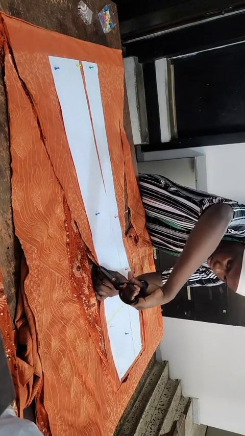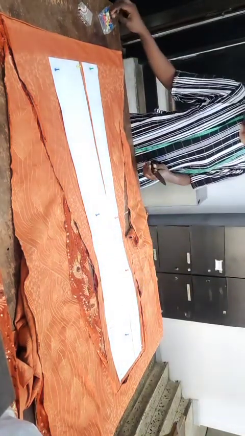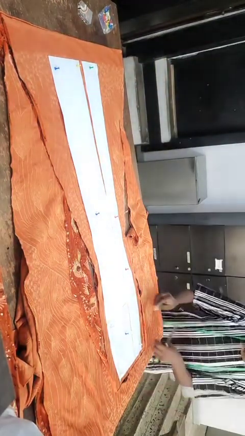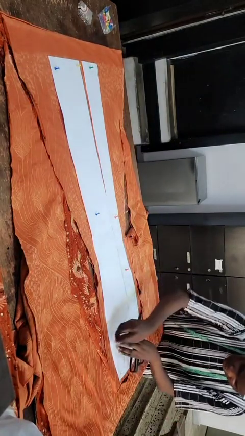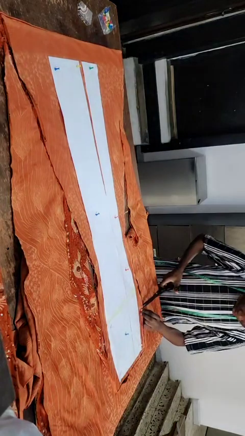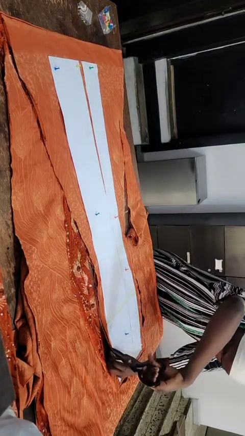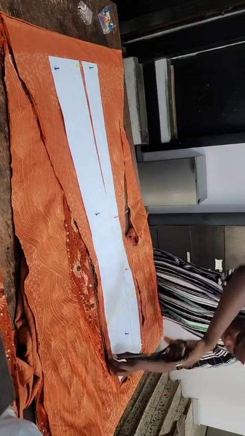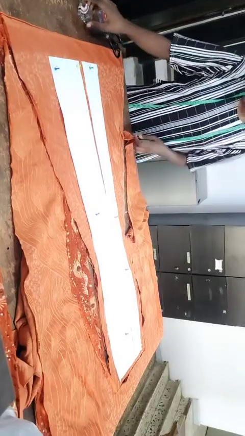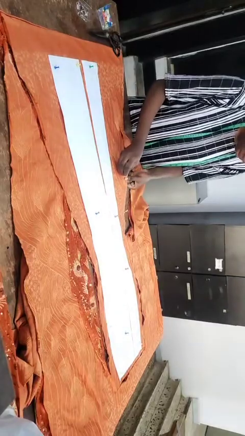So she's notching the balance mark. In garment construction, you have to make sure that when you're sewing your fabric pieces together, they come together accurately. And how do you do that? You can do that with the help of balance marks, like what she's doing. So once she creates the notches and she gets to the sewing machine, she has to match those notches for accuracy.